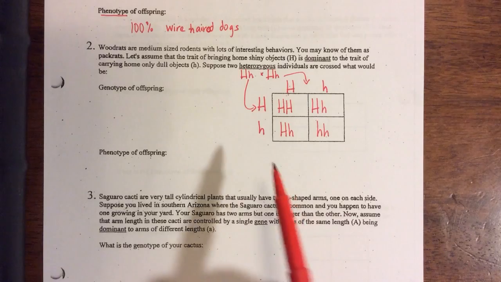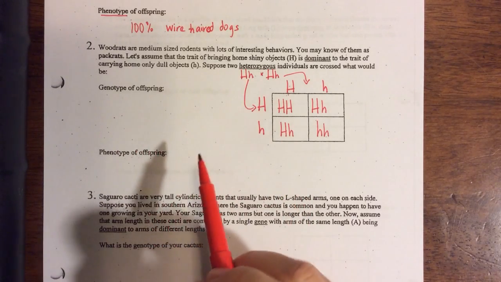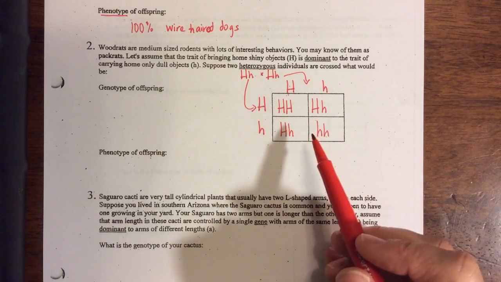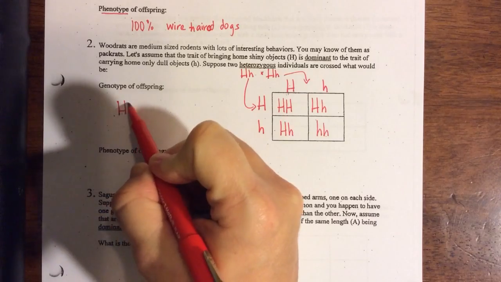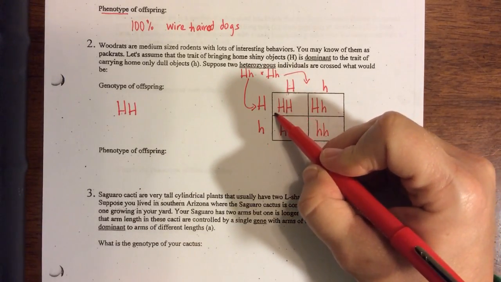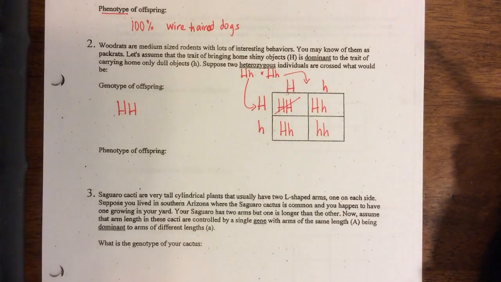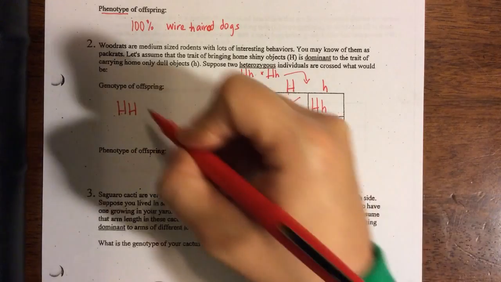Okay? All right, so the next thing is, what are the genotypes of the offspring that I have? Well, I actually have 3 different genotypes here. I have 3 different combinations. Okay, so I have big H, okay, which is right here. So I'm going to go ahead and just put a line through it to know that I used it. The next one I have is big H, little h, okay.